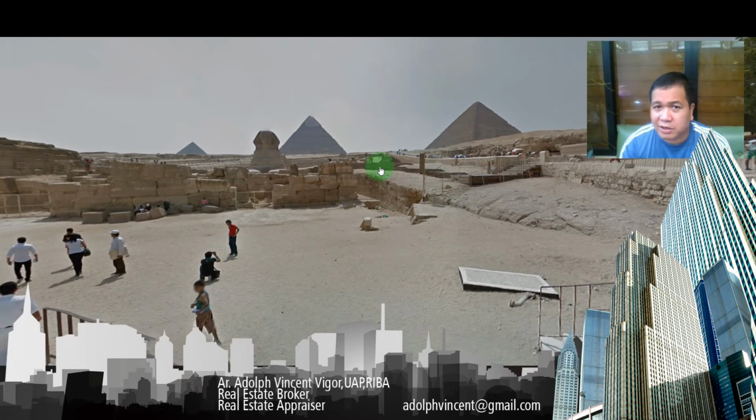From afar you could already see those, so you can just imagine how massive they are. Since they've already been around for 4,500 years, you could just think how majestic they were when they still had plastering on the pyramids. It would have been a sight to behold when Alexander the Great conquered Egypt.